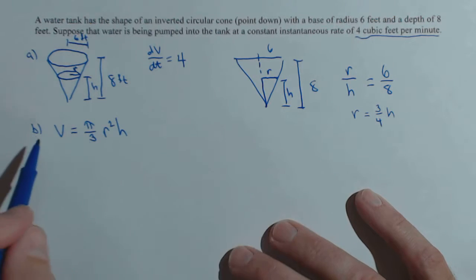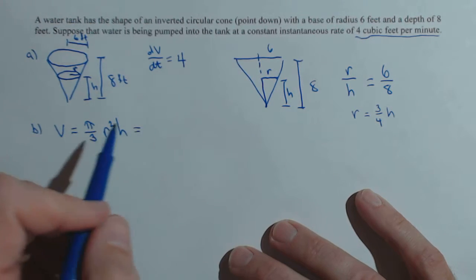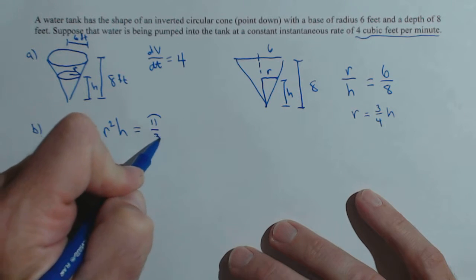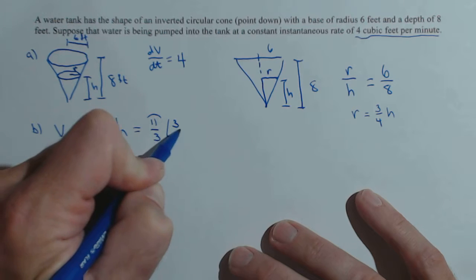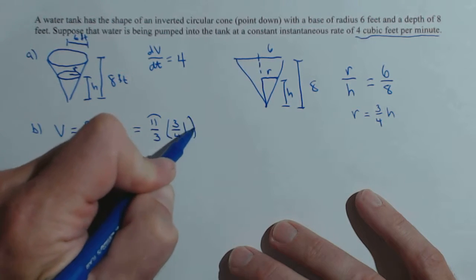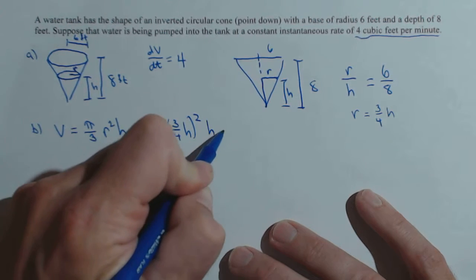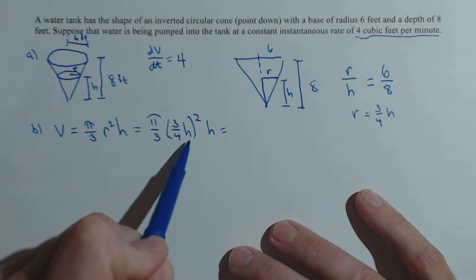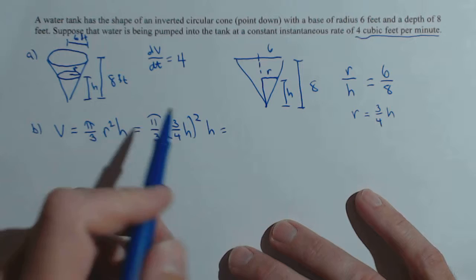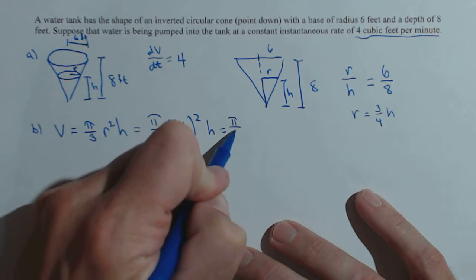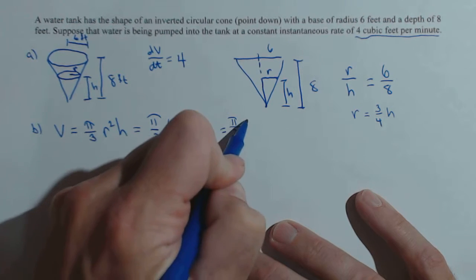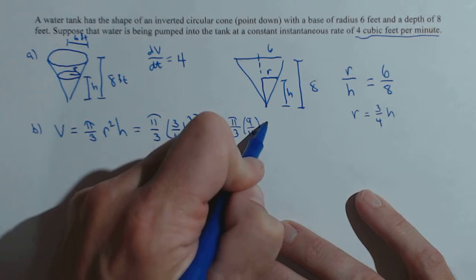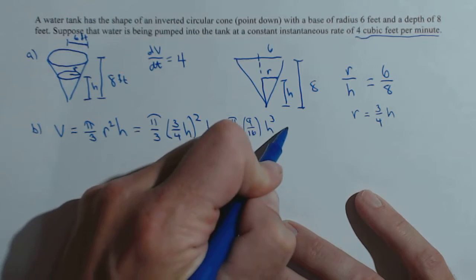Now I'm going to use that to get my volume all in terms of h. So I have pi over 3 times 3/4 h, squared, times h. Alright, and now this all gets squared. You have to be careful here. I'm going to have pi over 3. This is going to be 9/16 for the fraction, and this will be an h squared times h for an h cubed.